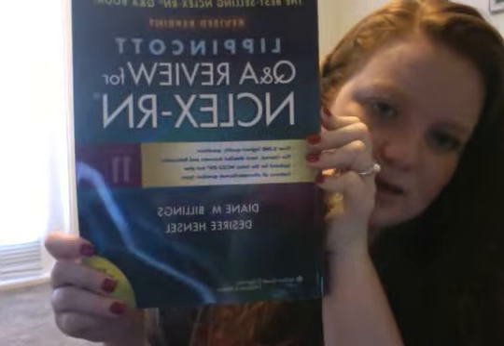Another tool that I used to study for the NCLEX was Lippincott Q&A Review for NCLEX-RN. I got this at Barnes & Noble in my town, but here's the book, the author. Highly recommend this book. It's got practice questions in here. It's got keys to help you think. It's got rationales.